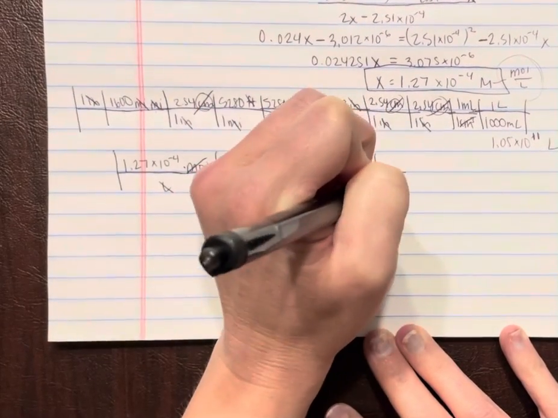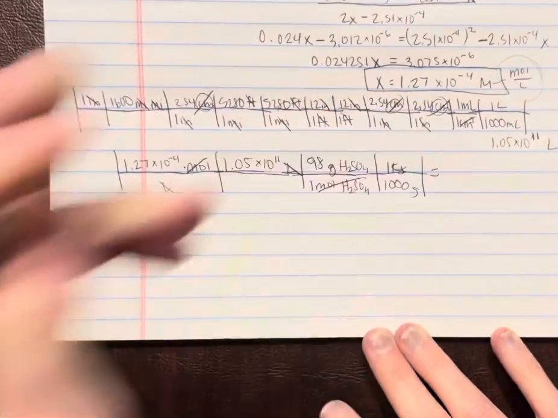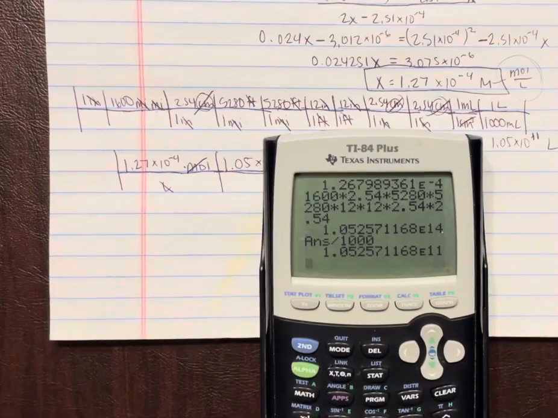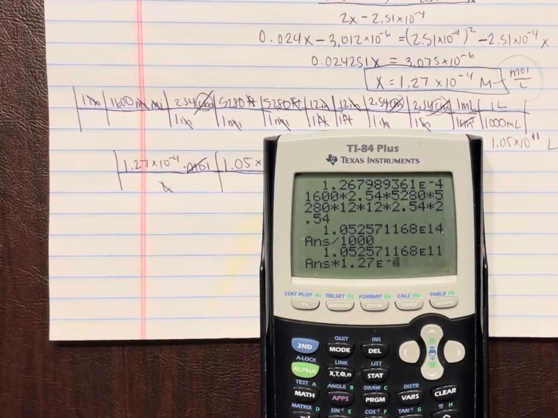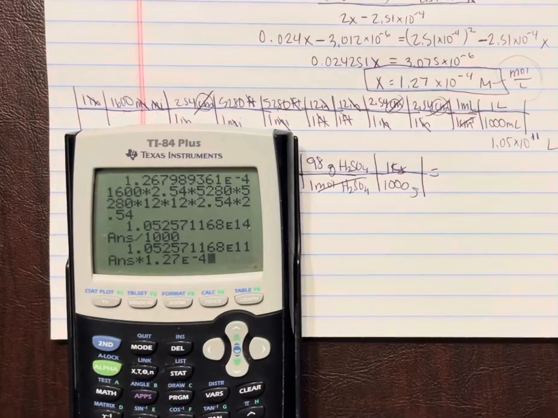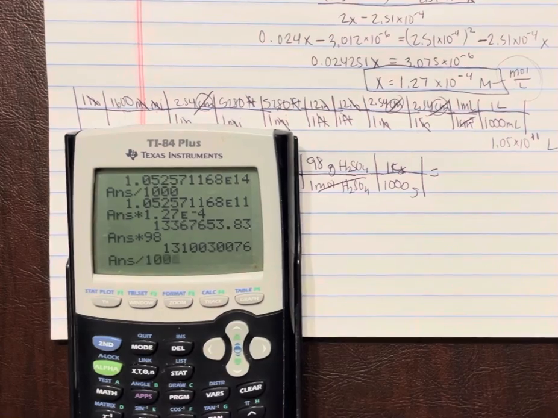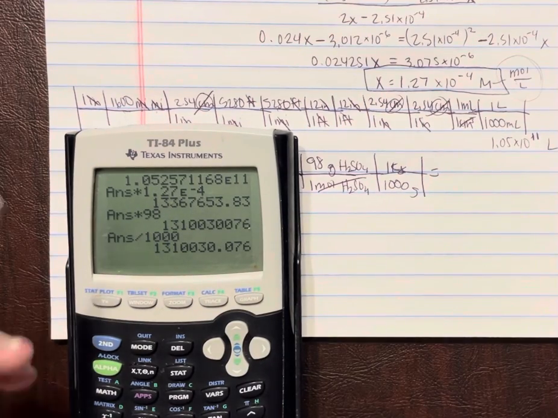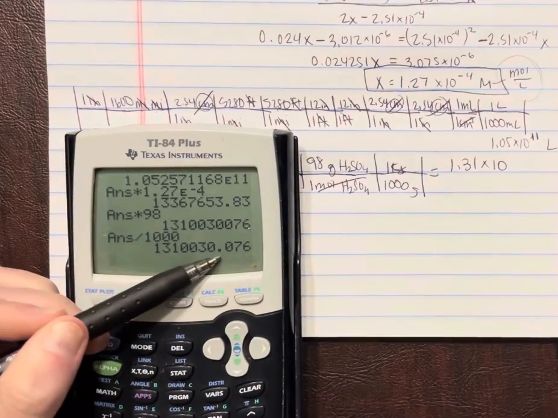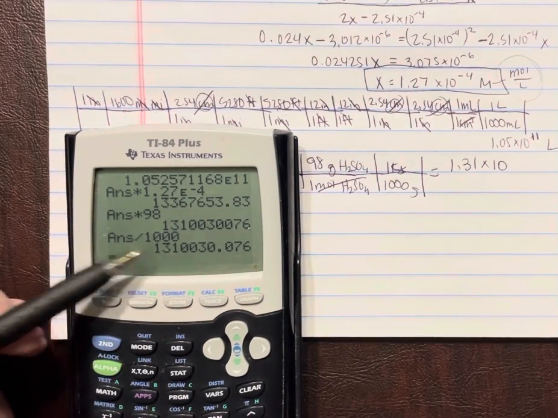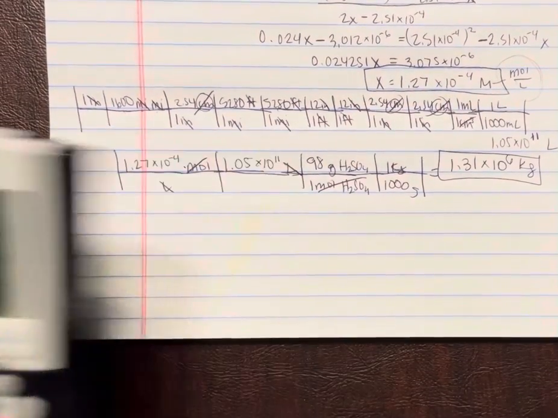Okay, but we don't want grams. We want kilograms. To the negative 4th times 98, and let's divide by 1,000. All right, 1.31 times 10 to the 1, 2, 3, 4, 5, 6. That is a lot of sulfuric acid.